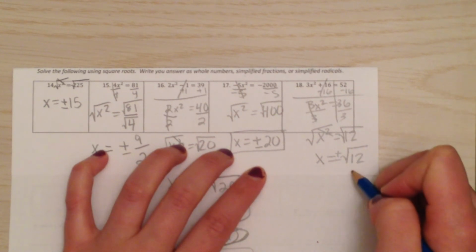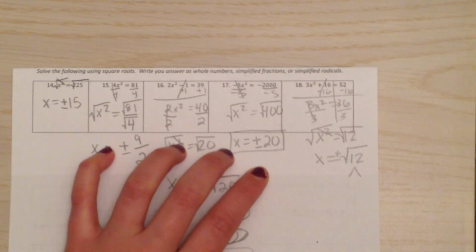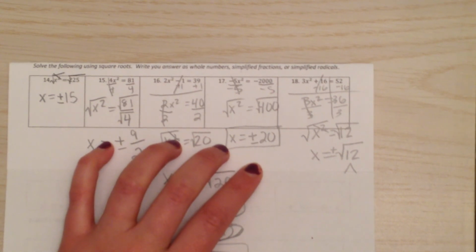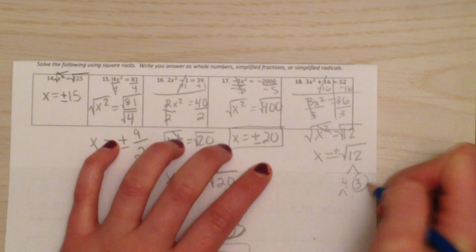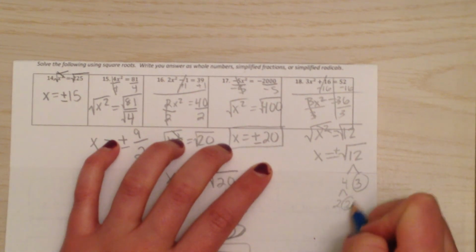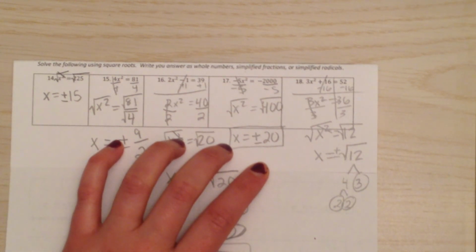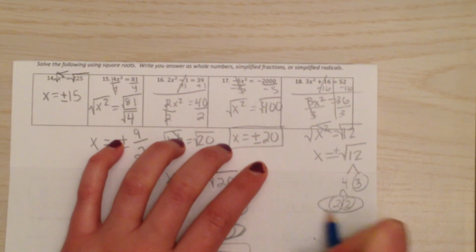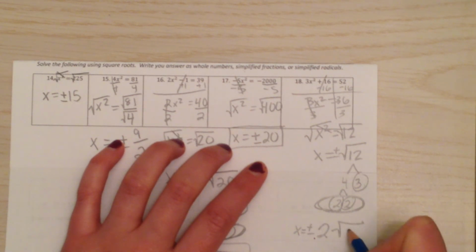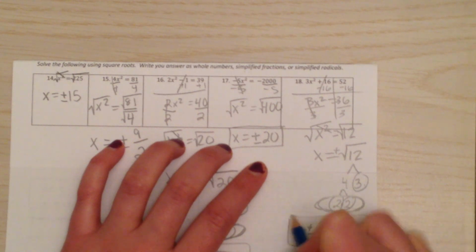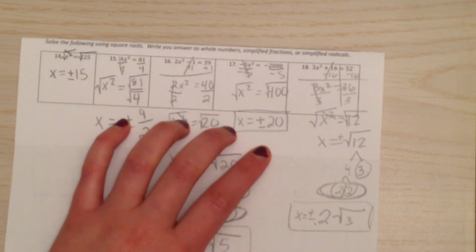Going back to our factor tree on this one, I've got to simplify this one if I can, so let's do a check. I've got 4 and 3. 3 is prime, 4 is not. 2 and 2, those are both prime. So I'm seeing a pair of 2's. So when I write my answer, I'm going to write that 2 outside, and leftover 3 goes inside. So there's your simplified radical.